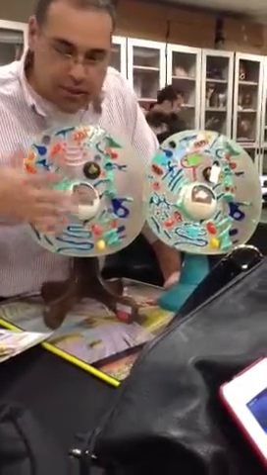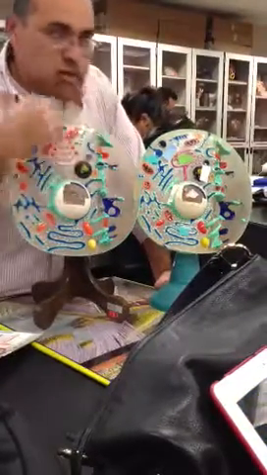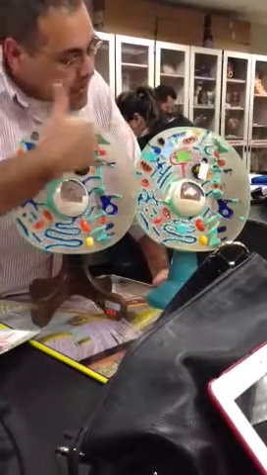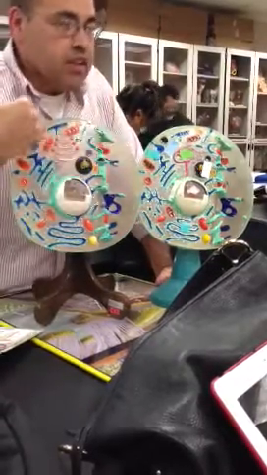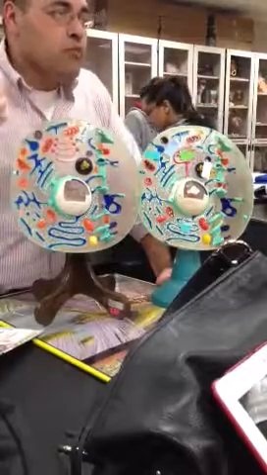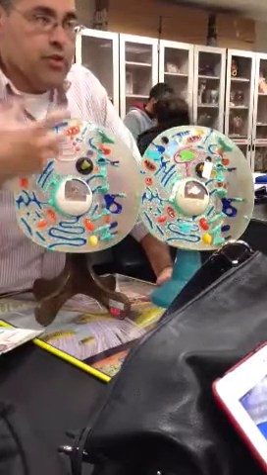I don't want you guys to be confused. Okay, two different models. But you have to look at where these different organelles are protruding from, or coming off of, in order for you to understand what's what.